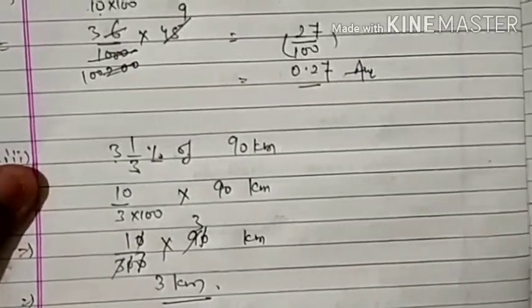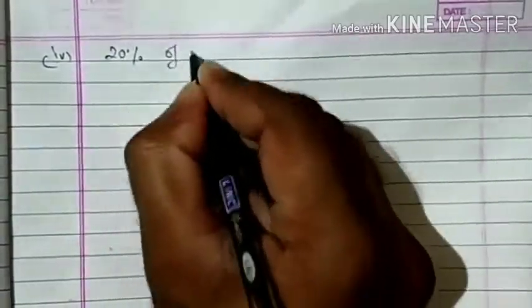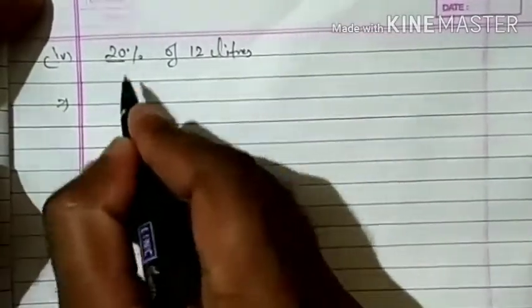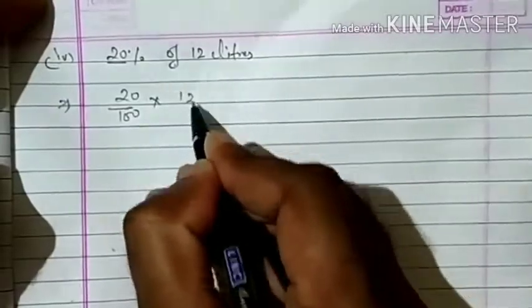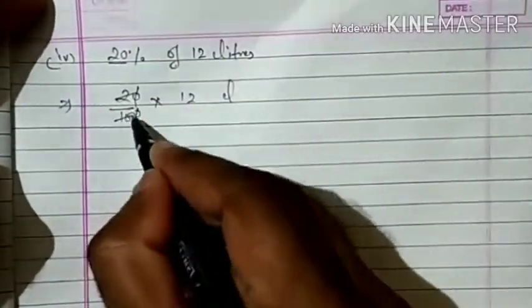Let's move on to the fourth question of the same type. The question is 20% of 12 liters. So what can we write? 20% means 20 by 100. Of means multiply 12 liters. 0 will cancel 0. 2 5s are 10.